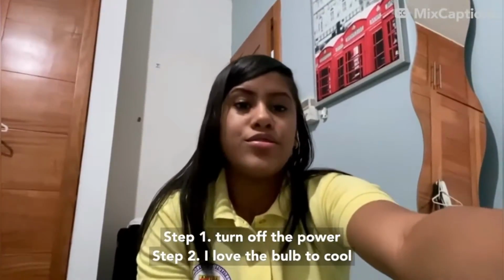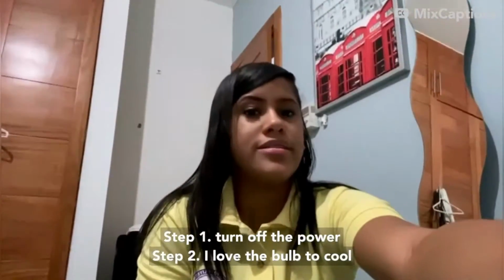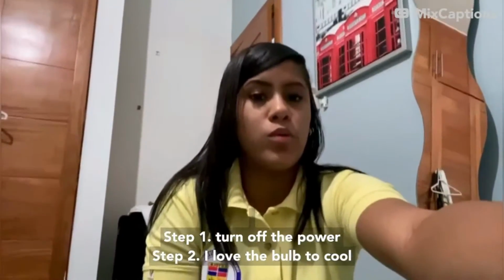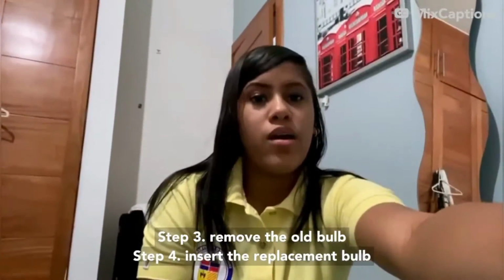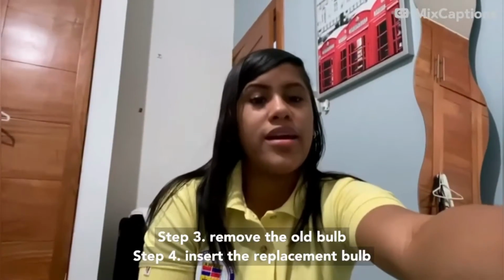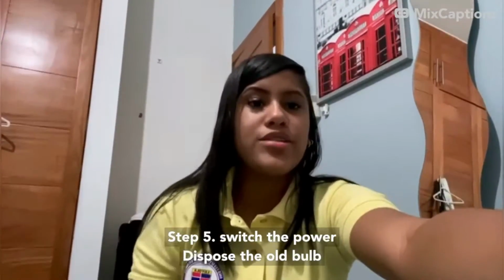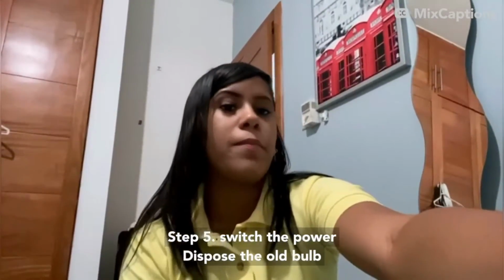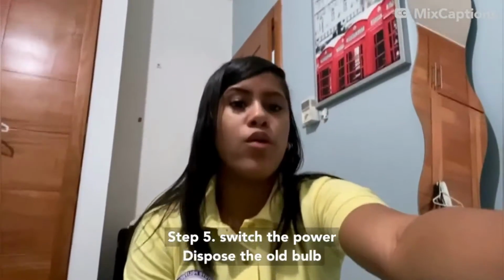Step 1. Turn off the power. Step 2. Allow the bulb to cool. Step 3. Remove the old bulb. Step 4. Insert the replacement bulb. Step 5. Switch on the power. Dispose of your old bulb.